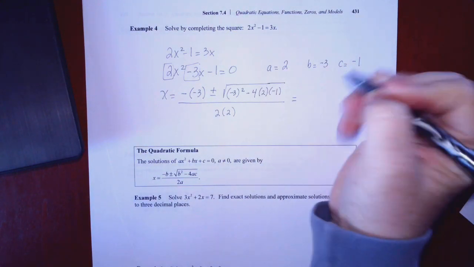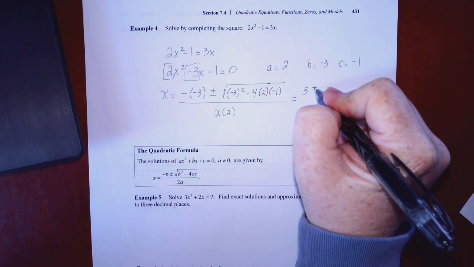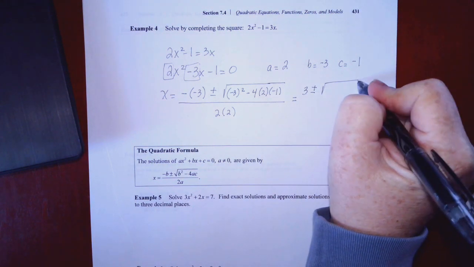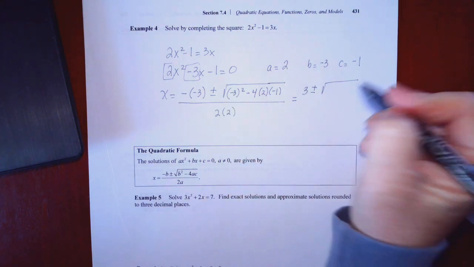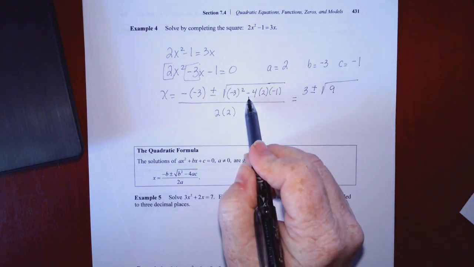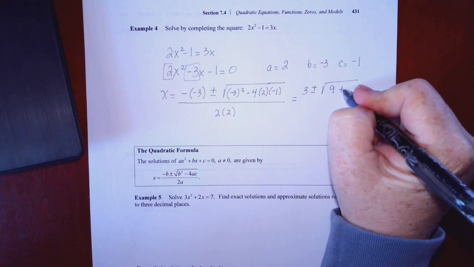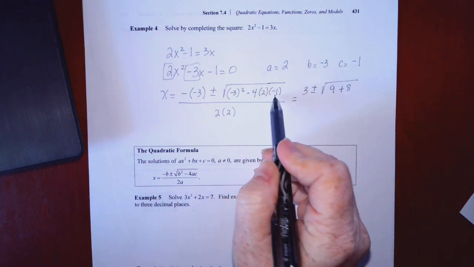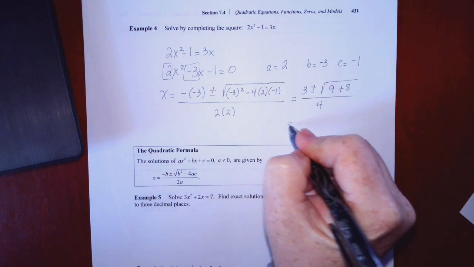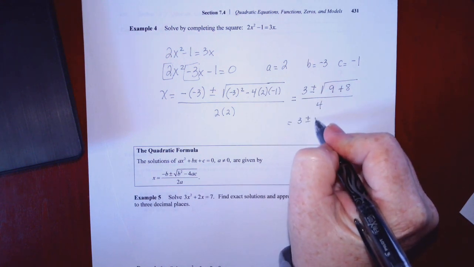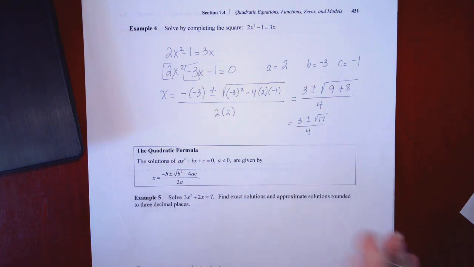All right, so we have the negative of negative 3, which is 3, plus or minus the square root of negative 3 squared, which is 9, minus 4 times 2 times negative 1, which is plus 8, since it was a minus a negative, all over 4. So we have 3 plus or minus the square root of 17 over 4.